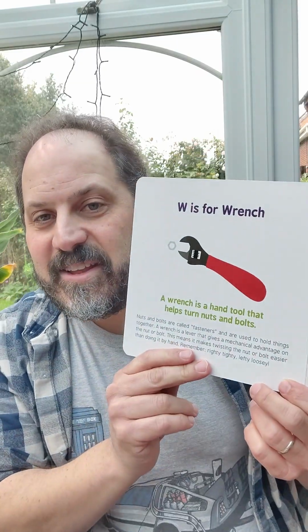And you can tighten bolts and nuts sometimes onto screws, usually on screws. Nuts and bolts are called fasteners and are used to hold things together. A wrench is a lever that gives a mechanical advantage on the nut or the bolt. This means it makes twisting the nut or bolt easier than doing it by hand. Remember, righty-tighty, lefty-loosey, and you'll learn about that as you build things.